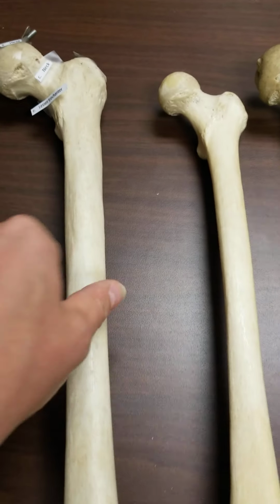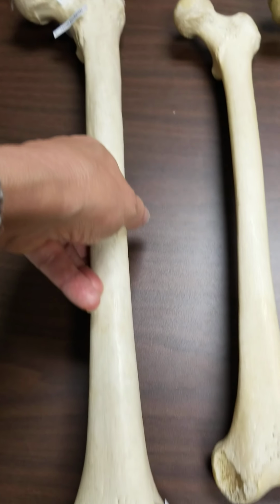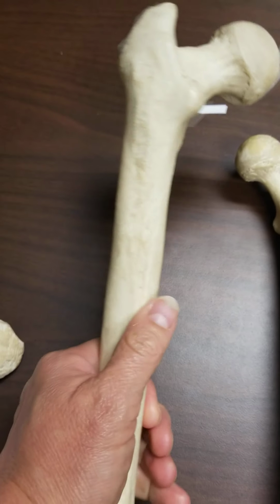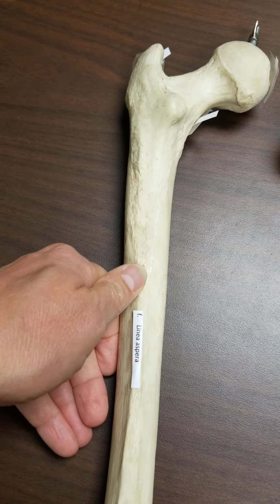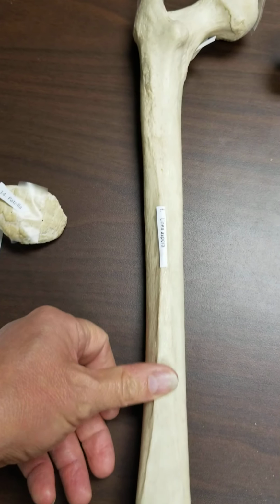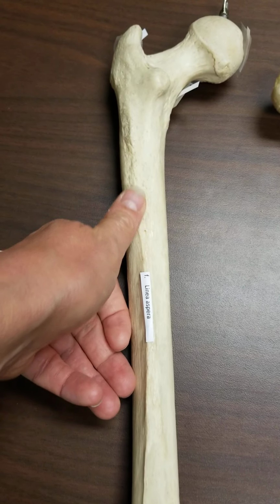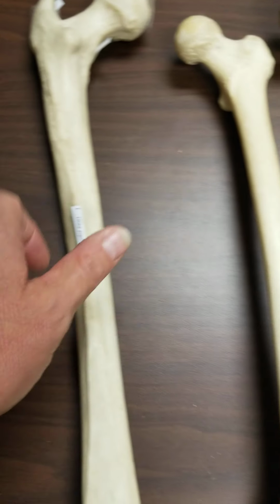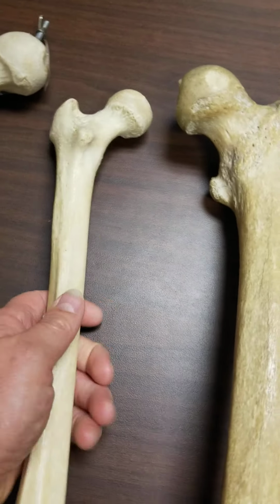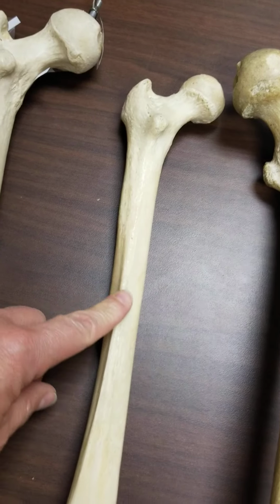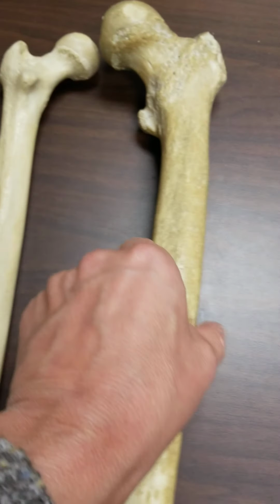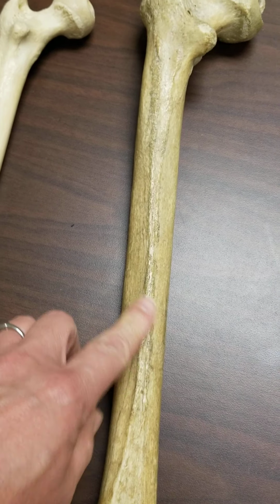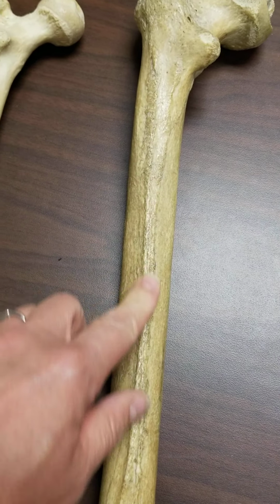On the posterior surface of the femur, there's a line that's where muscle attaches, and you can feel it. It feels like a seam, and it runs down the length of the posterior side of the femur. That's called the linea aspera. Linea aspera. The larger the linea aspera, the larger the muscle, right?